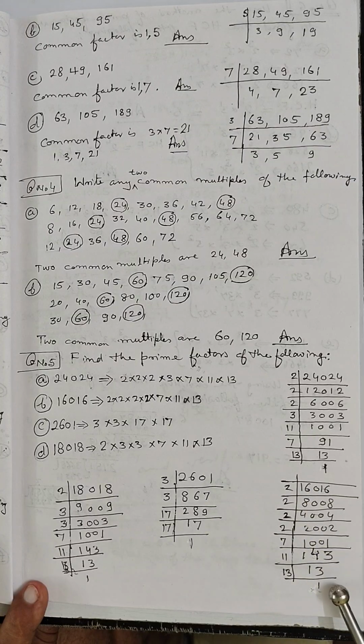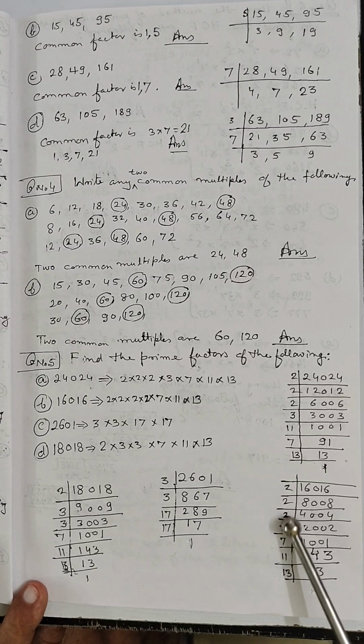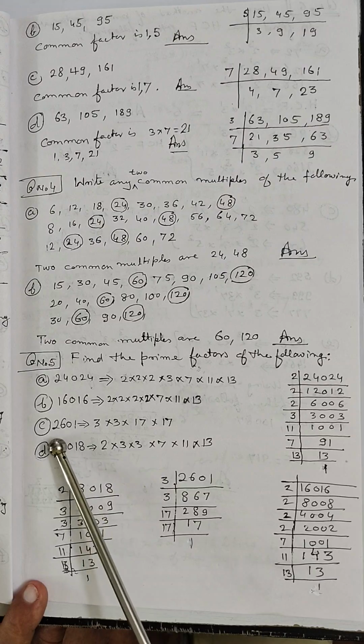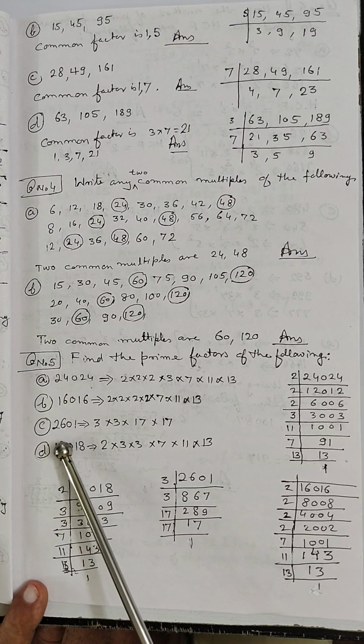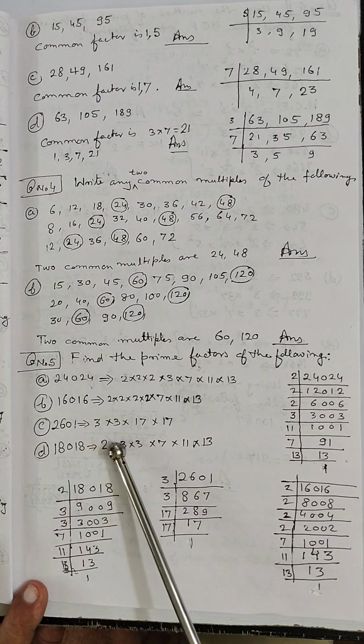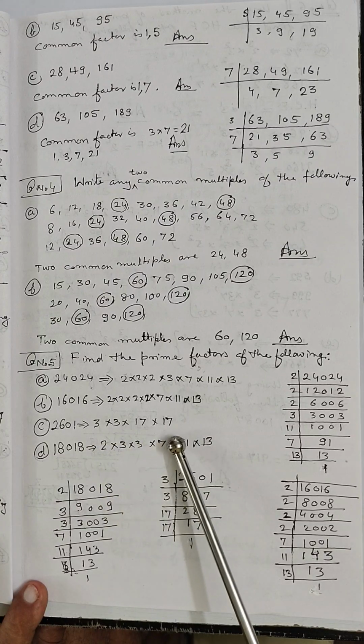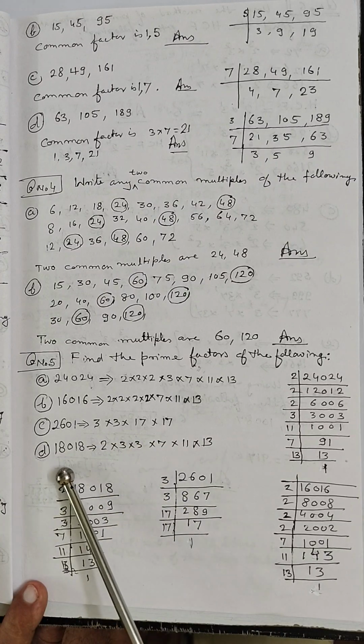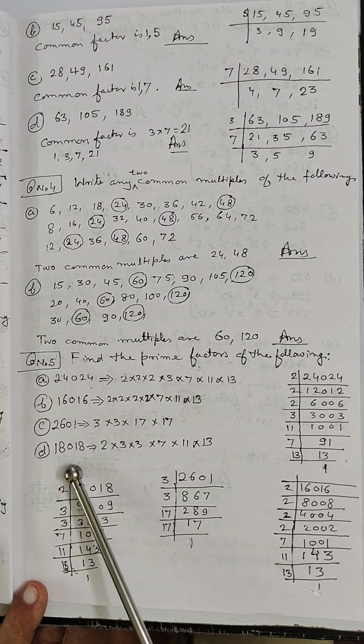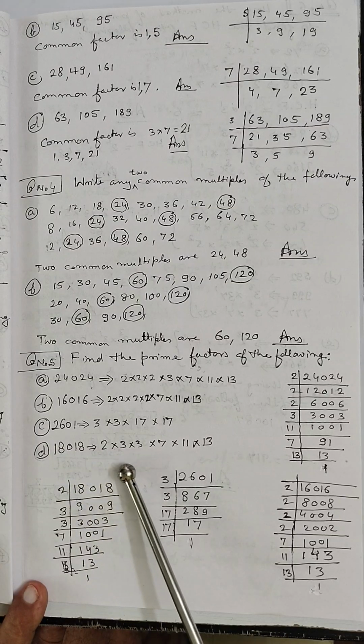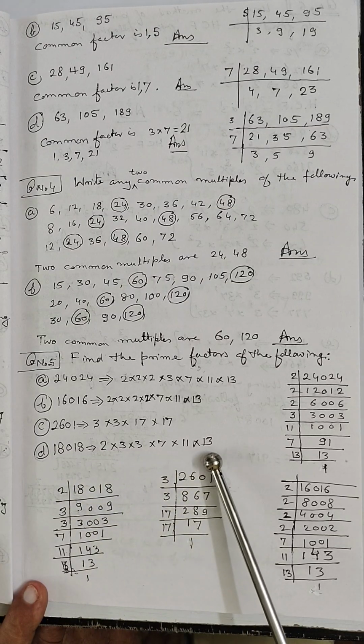This is which you can continue to divide and you will get the prime factors. Now come to the C part, that is 22,601. It will be 3 into 3 into 17 into 17. Similarly, the D part, that is 18,080. 2 into 3 into 3 into 7 into 11 into 13.